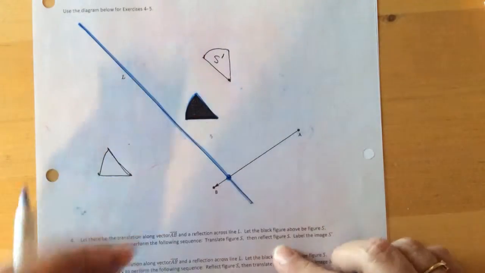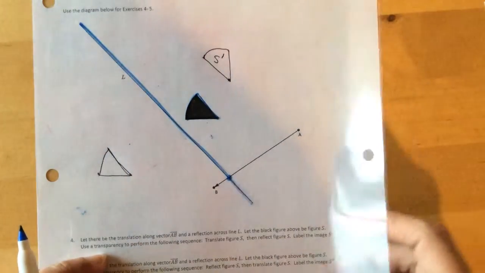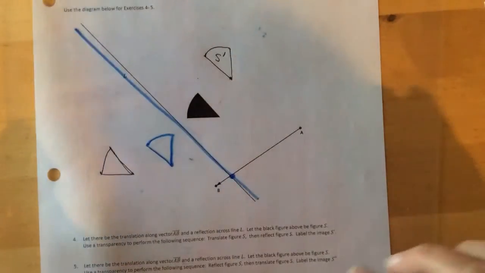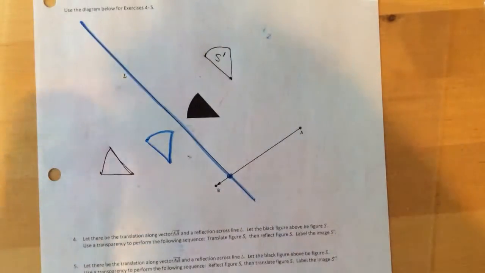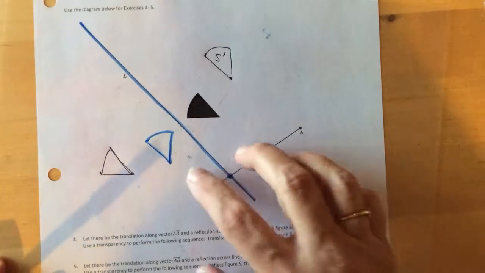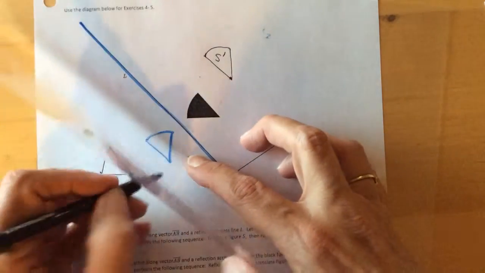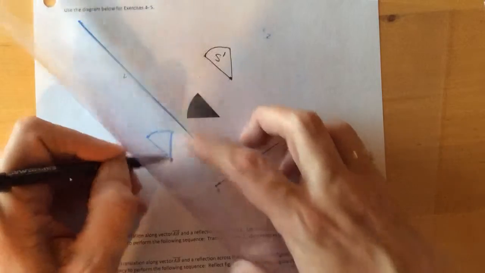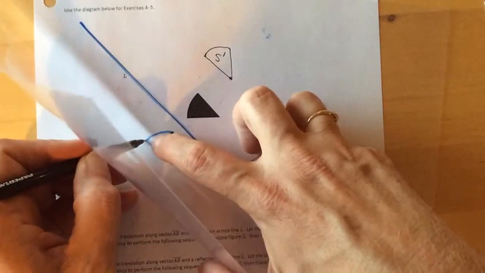Mark this point. So flip across line L, and there's where the intermediate step is, but I'm not done yet because I still have to translate this image.